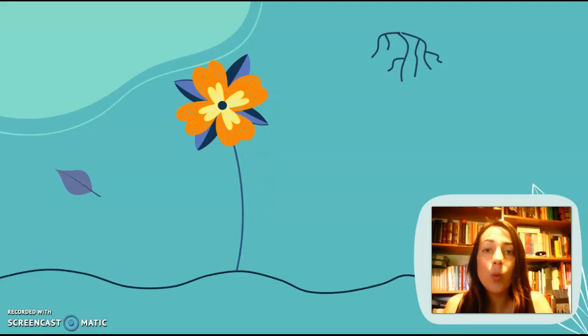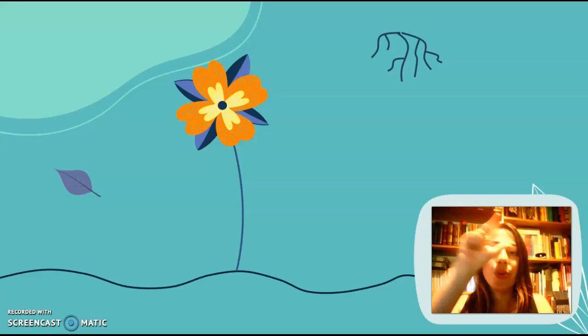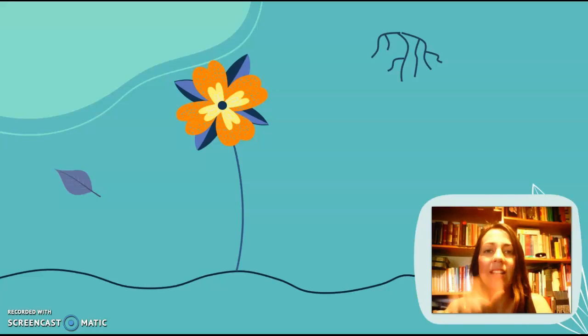Excellent. Now, which part goes next? The leaf. Which one is the leaf? That one. Very good. We're going to say leaf to put it in its place at the count of 3, okay? 1, 2, 3. Leaf. Louder. 1, 2, 3. Leaf.